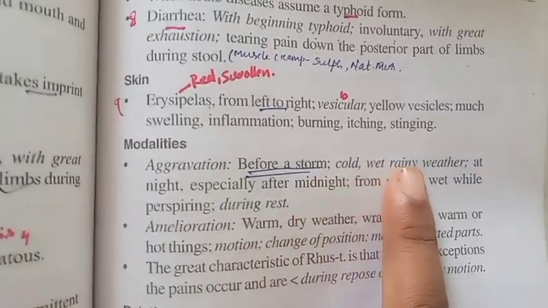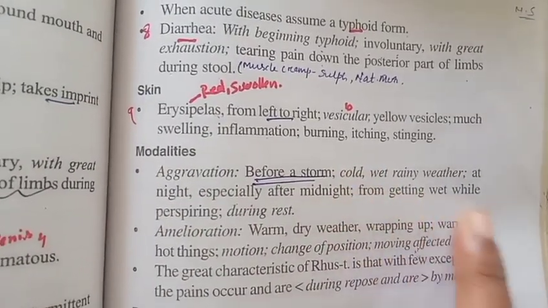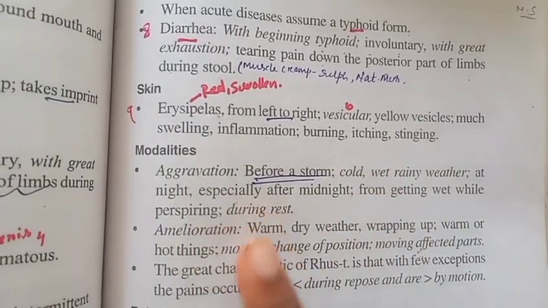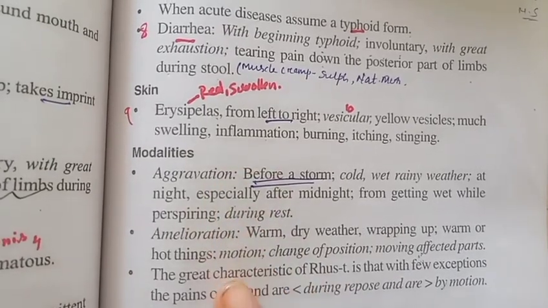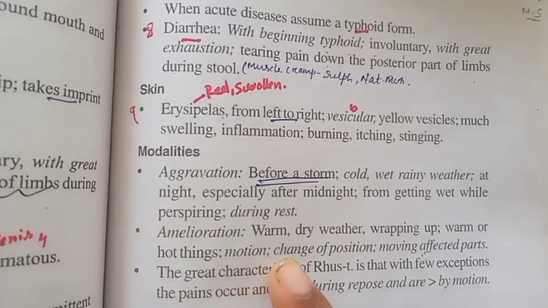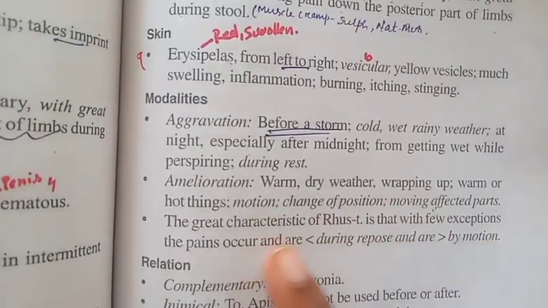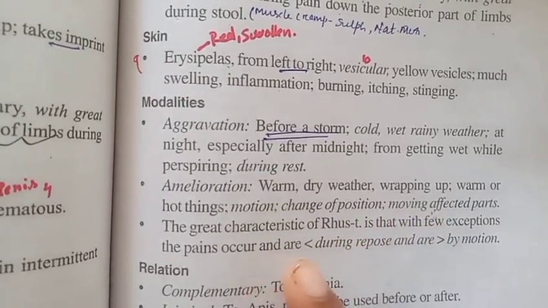Aggravation before storm, cold, wet, rainy weather, at night, after midnight, getting wet while perspiring, during rest. These are the aggravations. Amelioration by warm, dry weather, wrapping up warm, motion, change of position, moving the affected part. The great character of Rhus is aggravation during repose and amelioration by motion.